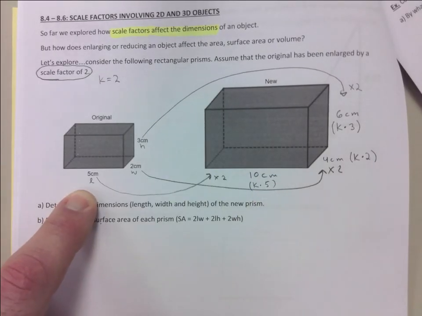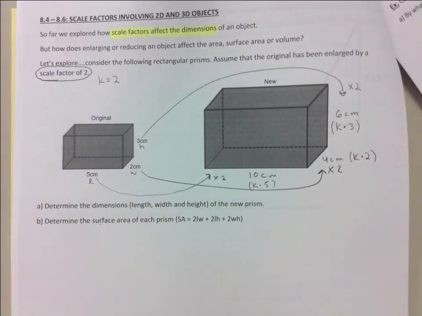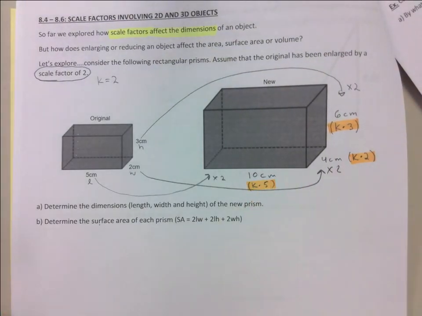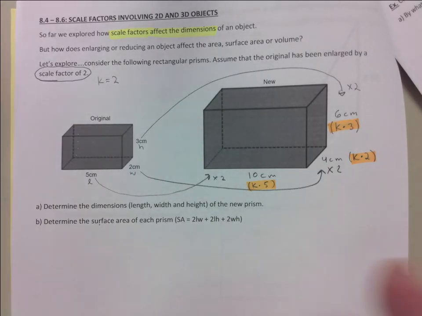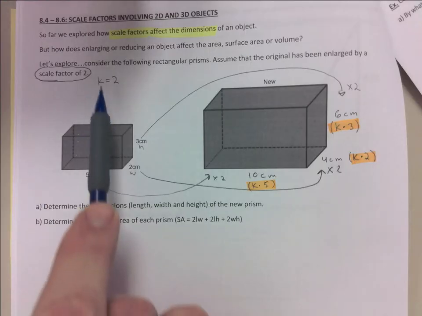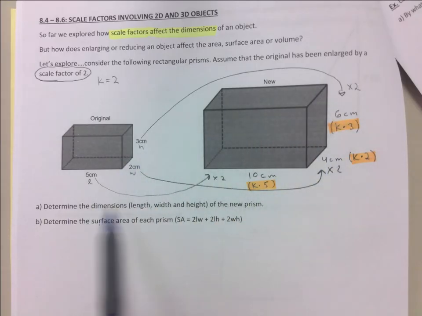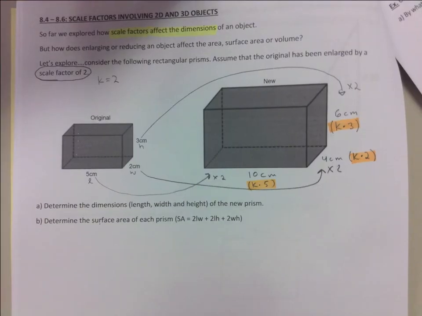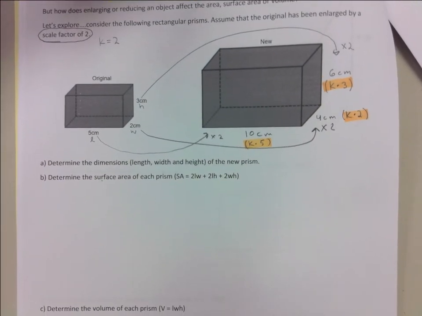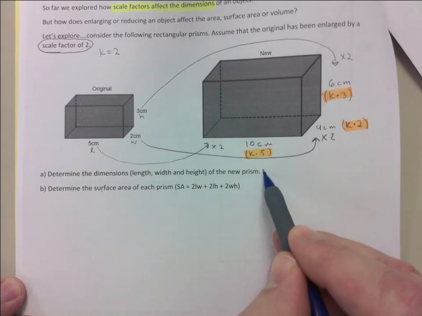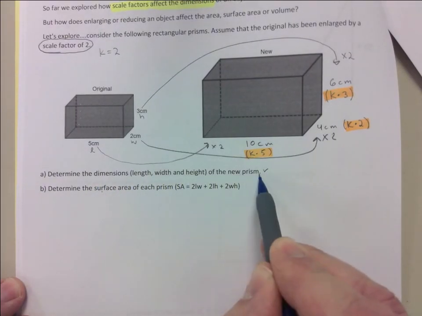And we're going to highlight those little brackets that I just talked about there. So everything was doubled, right? Note I could have had k equal to 3. If k had been 3, we would have multiplied everything by 3, and so affecting it differently, okay? So we did part A already. We figured out the dimensions of the new prism.